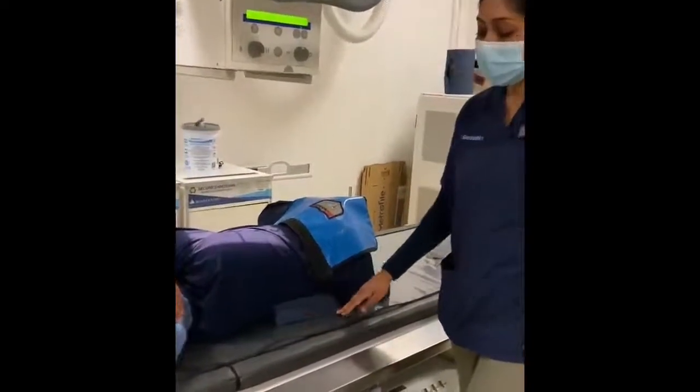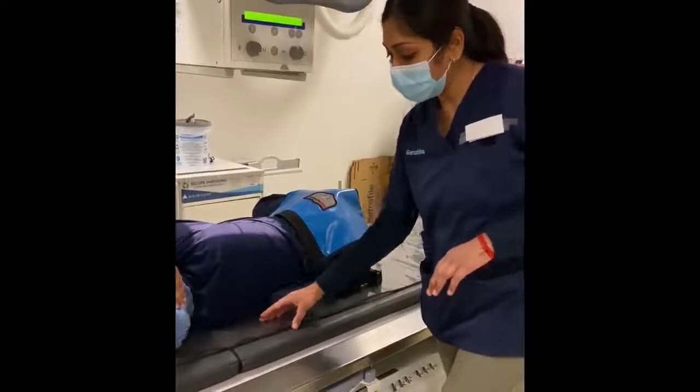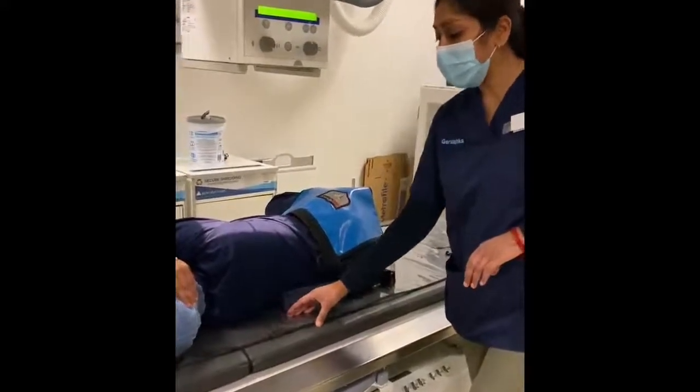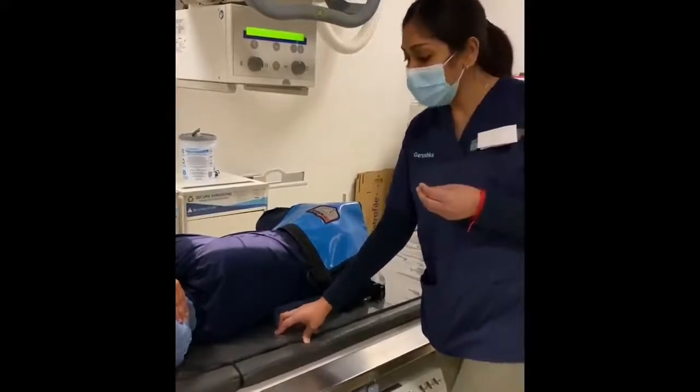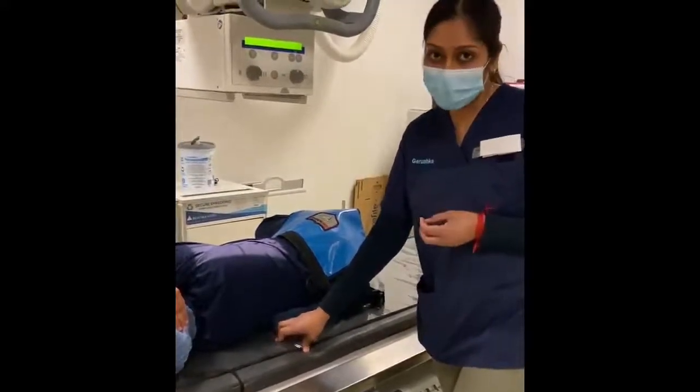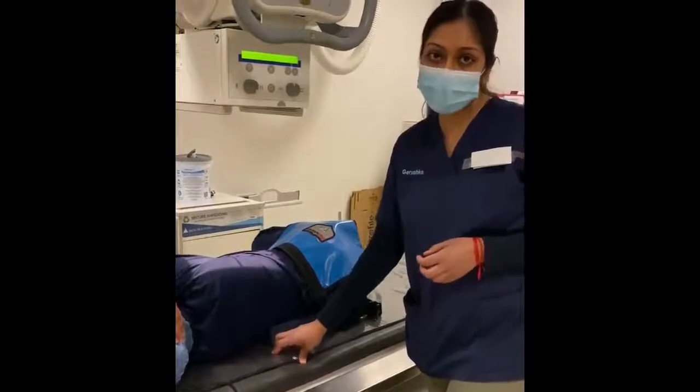And then the other thing that we can do is to place your leg shields at the back here. That just helps with the image quality. So it just reduces the scatter radiation and improves the contrast detail of the image.